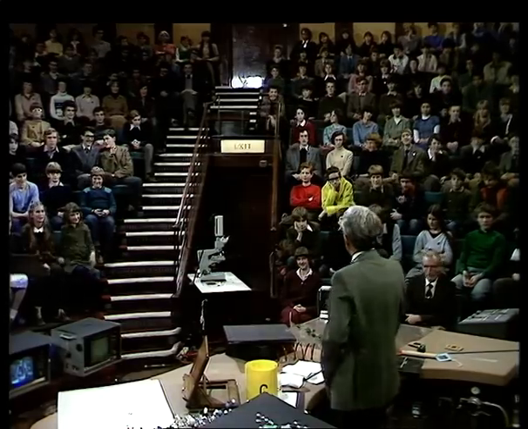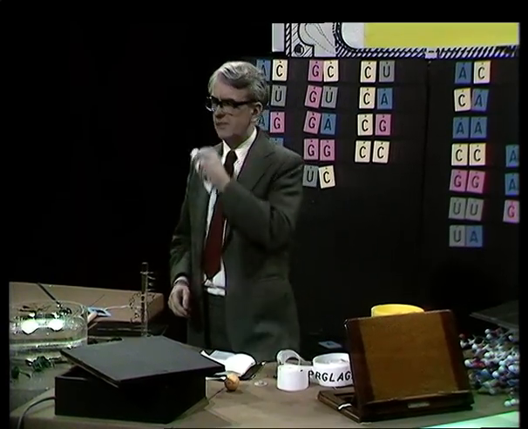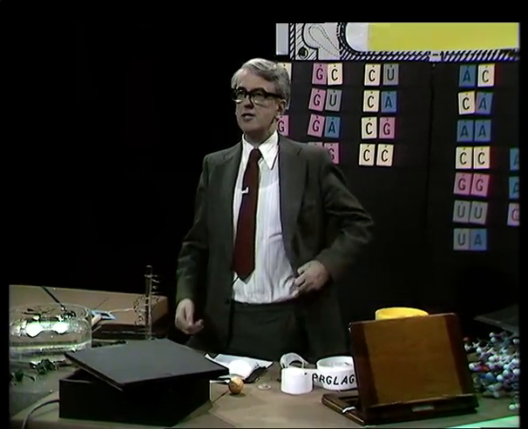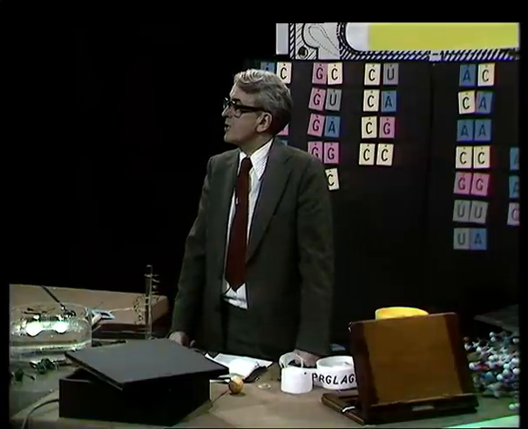16, well, that's quite a good number. 16, that's nearly 20. But it isn't quite 20. We need at least 20 because there are 20 components that proteins are made up of, and there may be some full stops and so on, and some start signals.